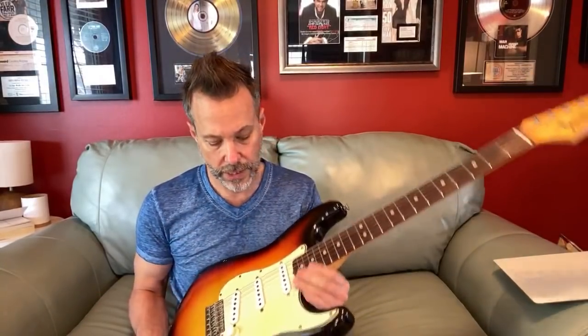The finish is original on this. It is. And it's the original pick guard, and just everything about this one's original.